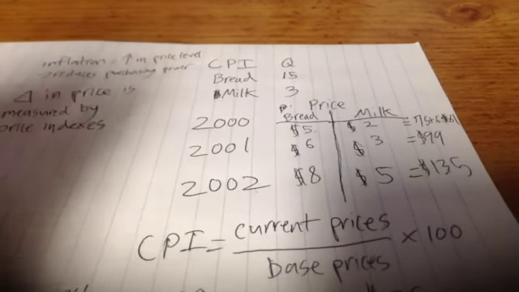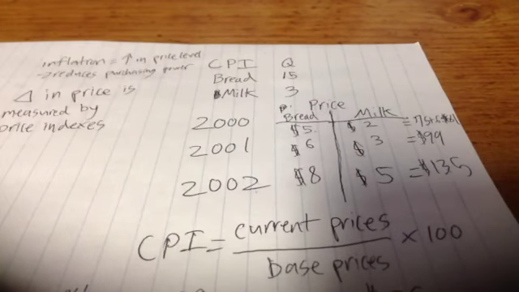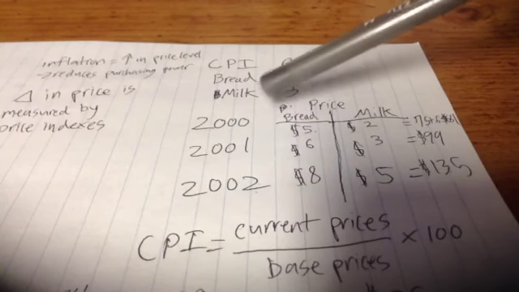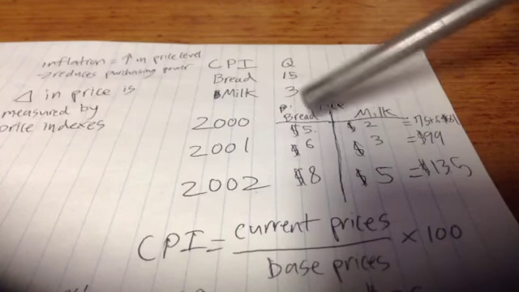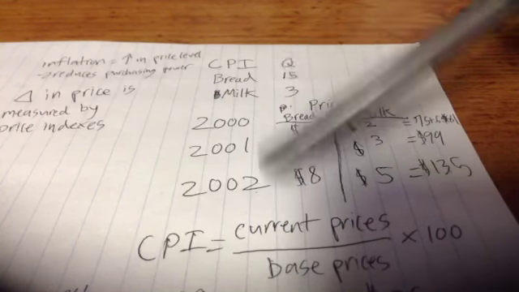So what you first have to do is fix a basket of goods. In the real CPI, when they actually calculate it, there are thousands and thousands of goods, but they fix the quantity at a certain amount. They don't move those up and down. In this case, we're just taking two goods, bread and milk. So we fix the quantity at 15 on bread, 3 on milk. And we have a couple of years here, 2000, 2001, and 2002. We have bread and we have milk, and the prices of each of them in those years.